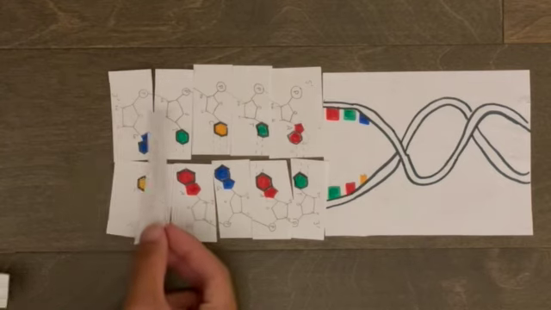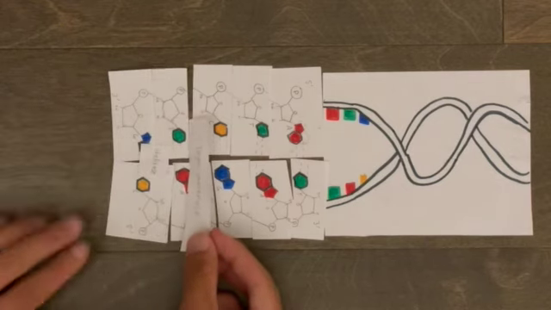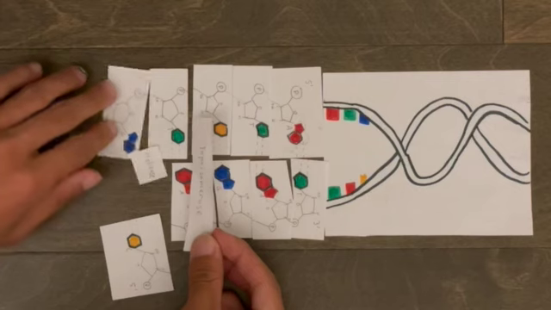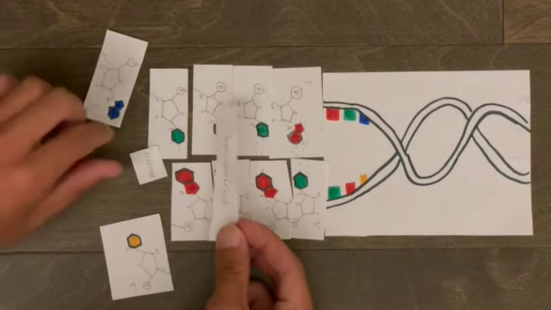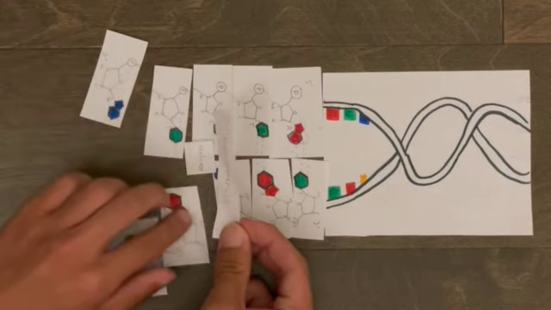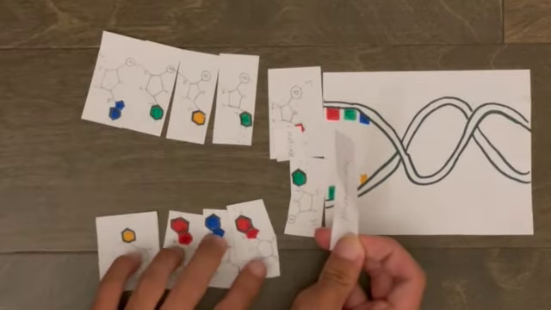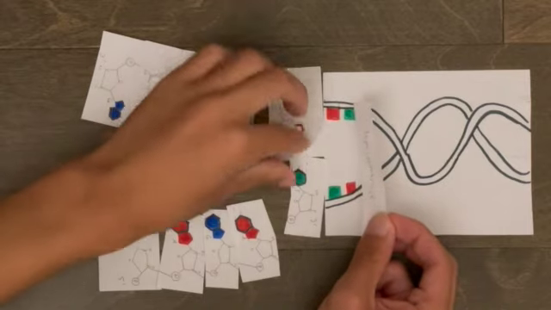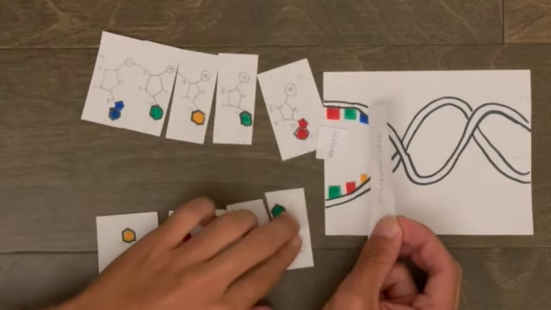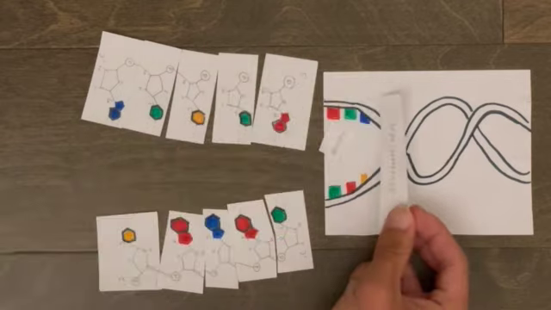DNA consists of adenine, thymine, cytosine, and guanine. Each of them consists of a deoxyribose sugar as well as a nitrogenous base and a phosphate, and they all bind together using hydrogen bonds. And helicase unwinds them by breaking the hydrogen bonds, whereas topoisomerase ensures that the DNA remains stable.